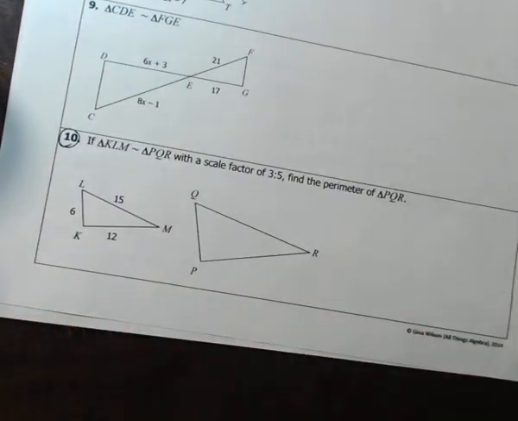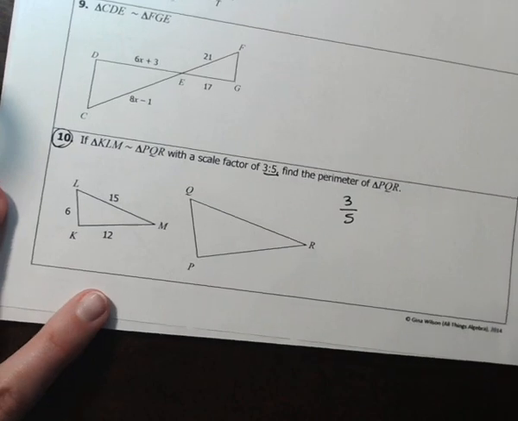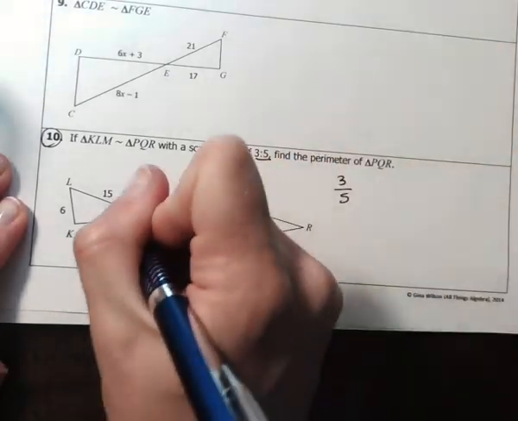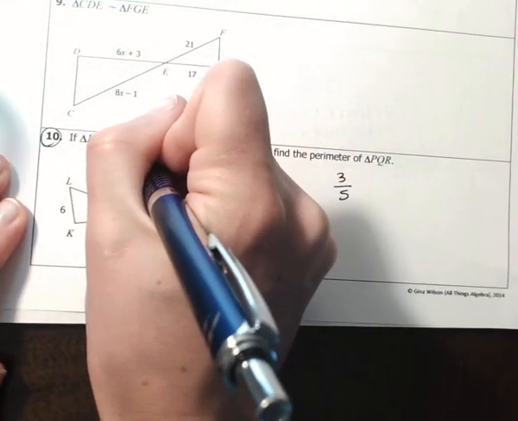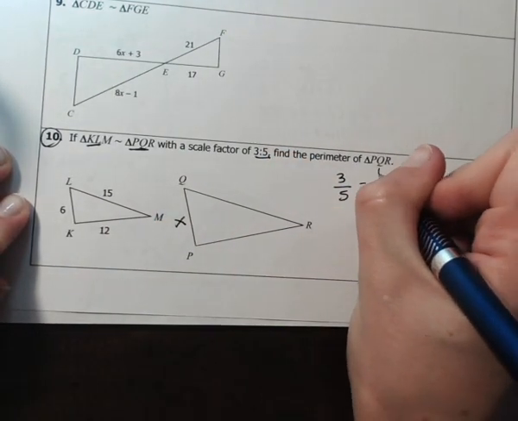It's talking about your scale factor, just to loop back to this. So your scale factor on number 10 is 3 over 5. You can write it as a fraction as well. So 3 over 5, and they want us to find the perimeter. So first let's start by labeling some of the sides. So we have 3 over 5. Let's start with LK goes with PQ. We'll label that X. So 3 over 5 equals 6 over X.